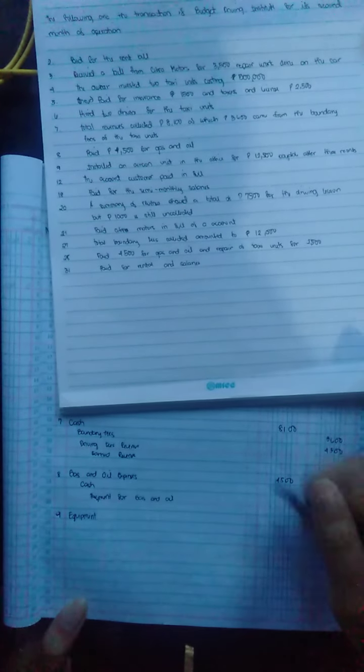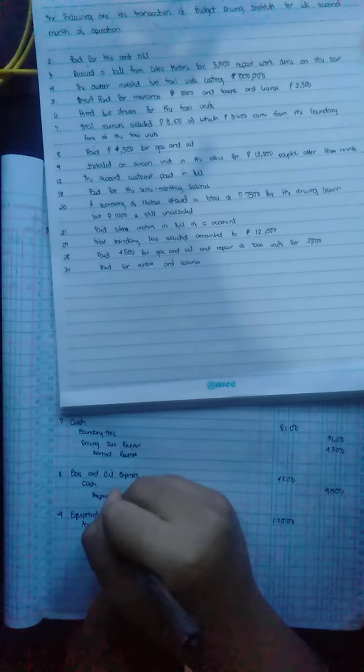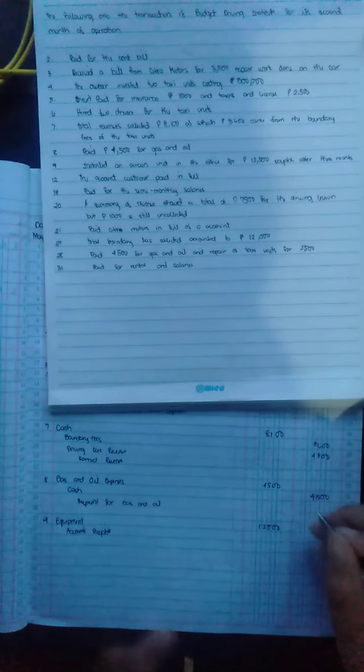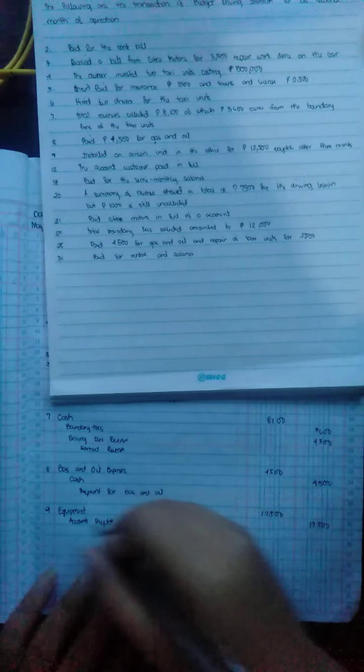So, equipment na 12,500. Then, since ito naman ay payable, is accounts payable na 12,500 also. So, explanation, bought equipment.